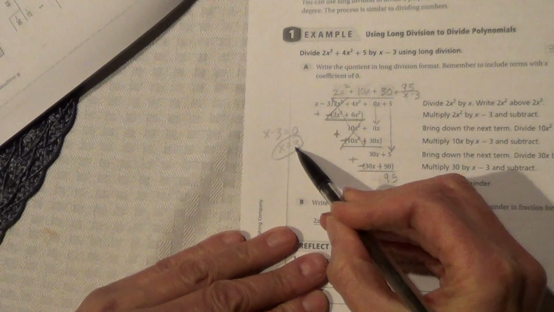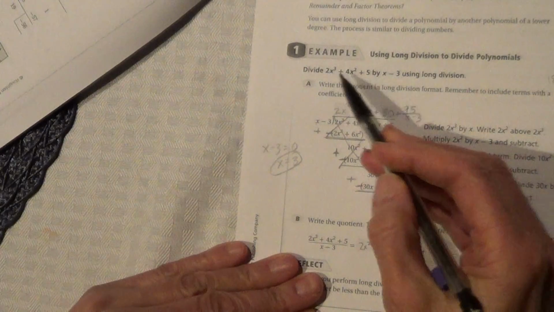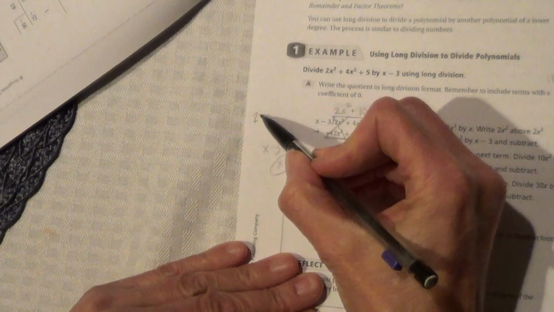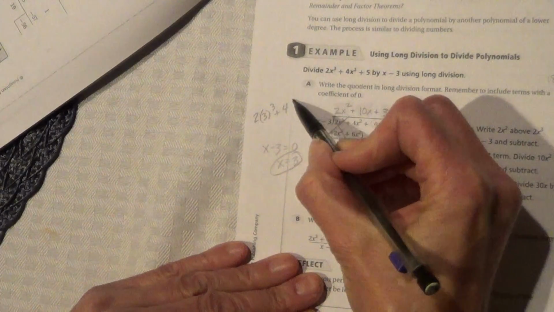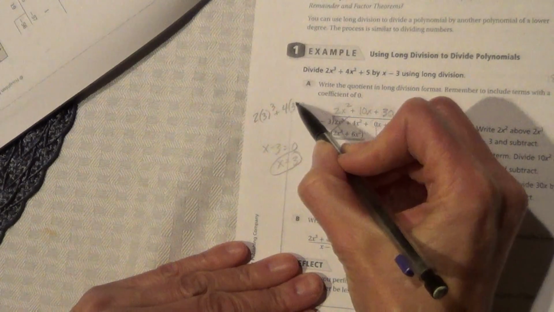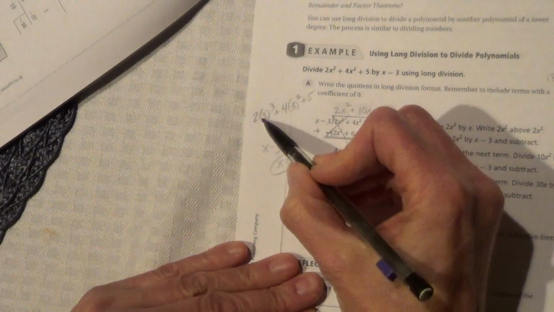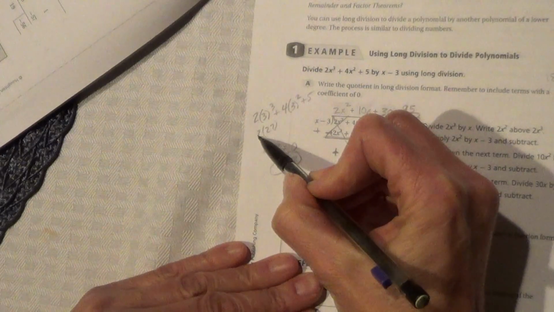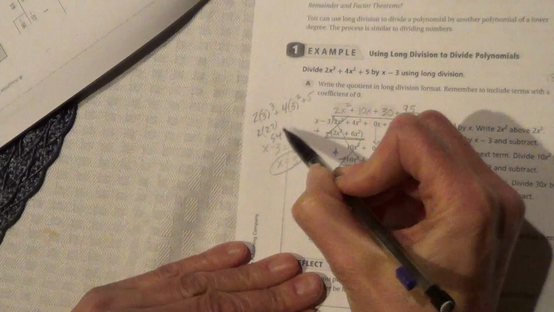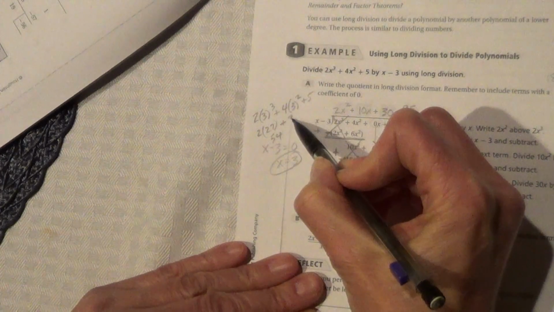If you plug 3 into this, replacing the x, so you went 2 times 3 to the third, plus 4 times 3 squared, plus 5. 3 to the third is 27, times 2 is 54, plus 3 squared is 9, times 4 is 36.